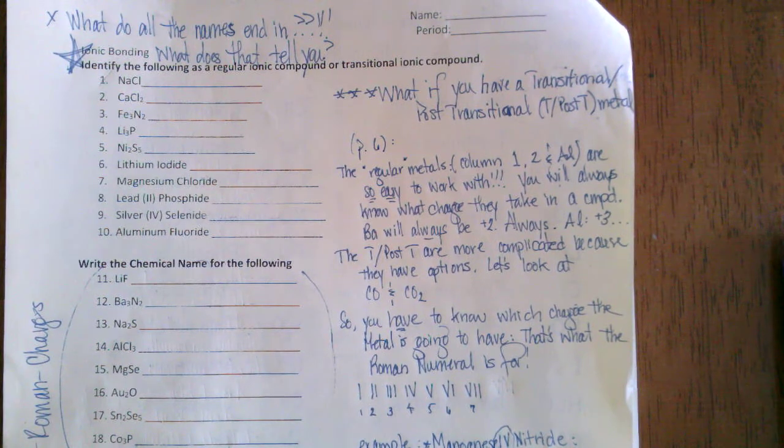So they may give up 2, or they may give up 3. Some of them give up 5 or 6 or 7 electrons sometimes, just depending on what nonmetal is near it, but they're unpredictable. And because they're unpredictable, I can't assume what the charge will be going into the compound. I have to know what the charge is. Something is going to have to tell me what the charge is.